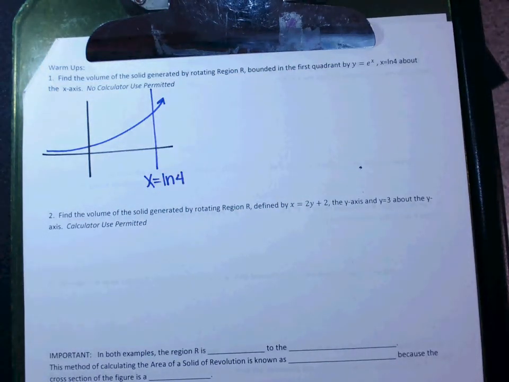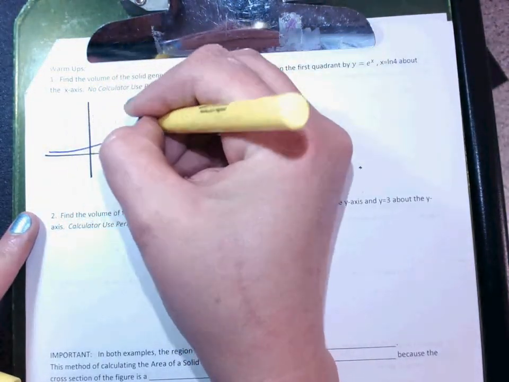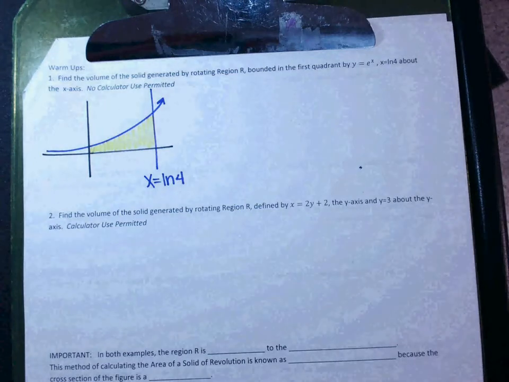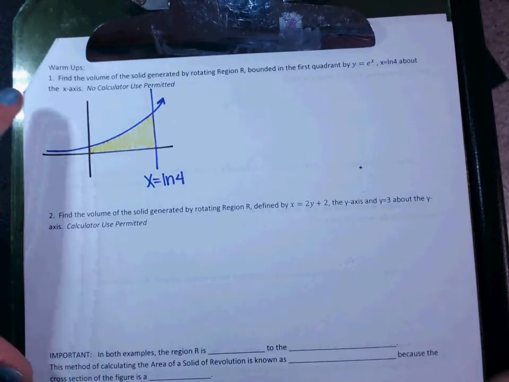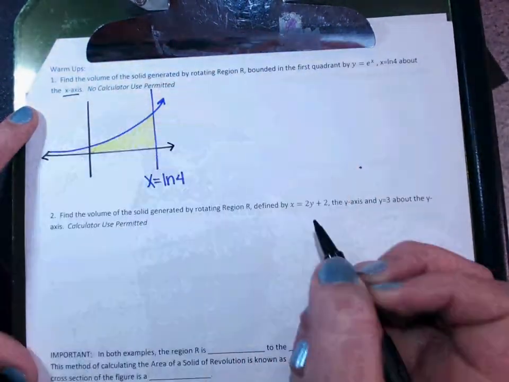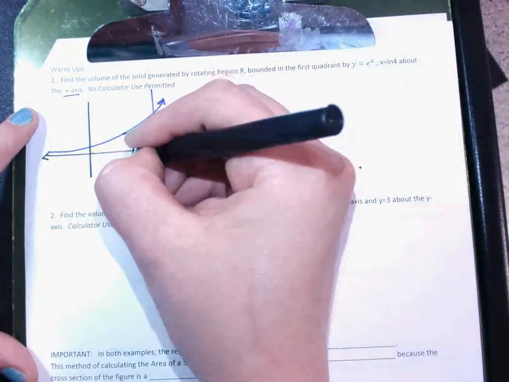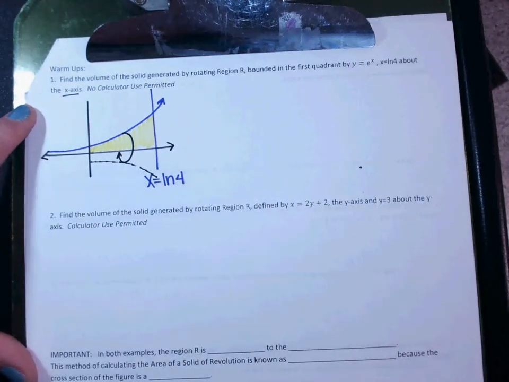Okay, then we want to stay in the first quadrant, so that means we are shading right here. Yeah? We a little bit remember this so far? Yeah. Okay, then what are we revolving around? The x-axis. It says we're going about the x-axis, so that's this right here. I would be spinning this around the x-axis. That would give me kind of like a tubey thing, okay?